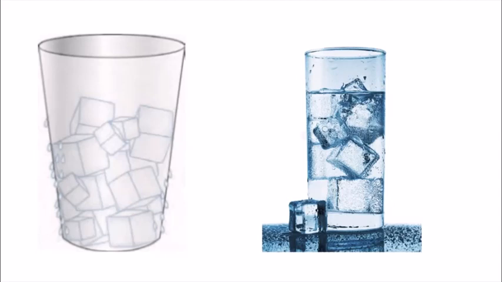Now children, you must have seen that whenever you keep cold water or ice cubes in a glass, after some time you will find that on the outer surface of the glass there are some small water droplets. Why do those water droplets occur? It does not occur when you keep warm water or normal water, but it only occurs when you keep cold water or when you keep ice in it.